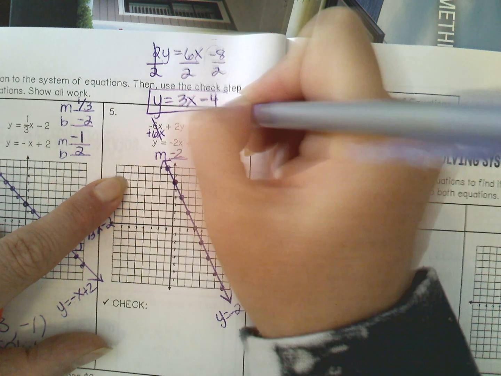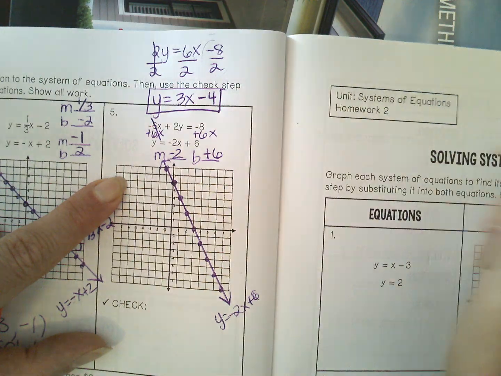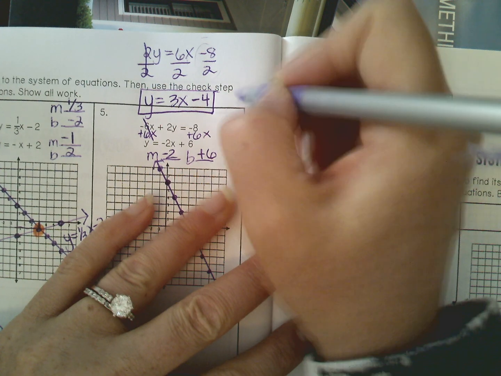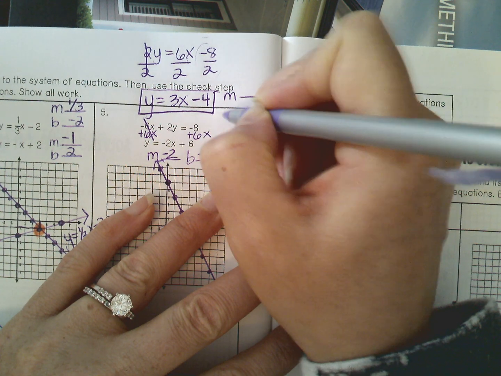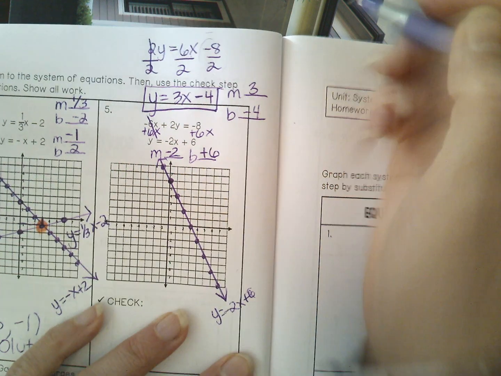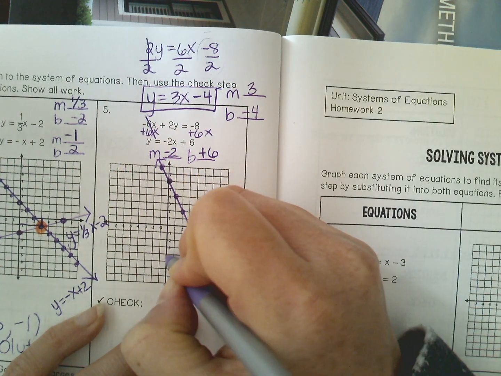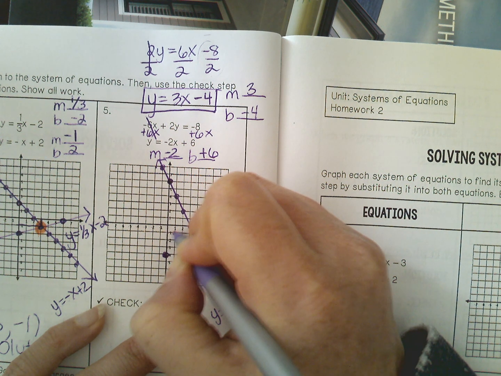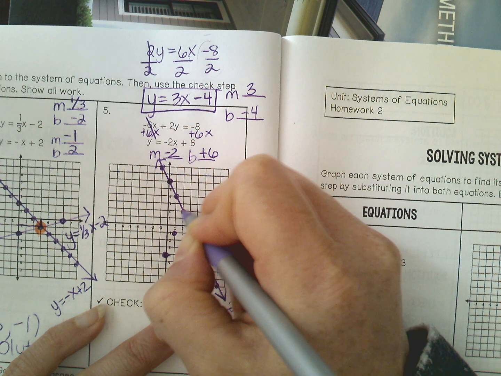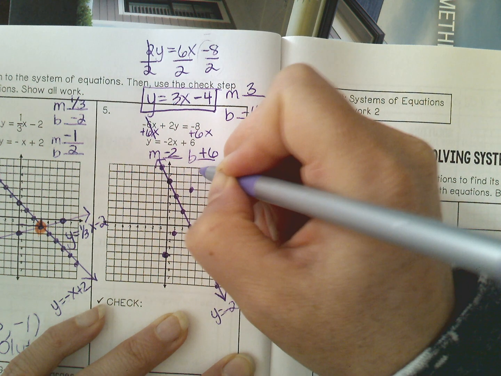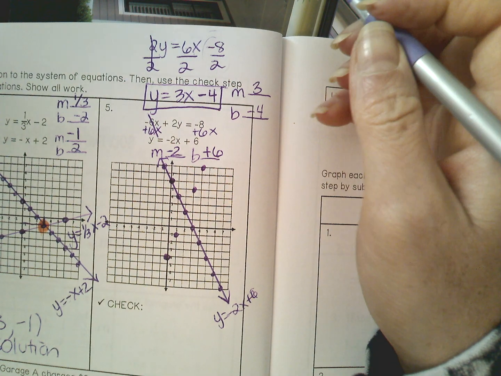Now you've done your job of getting your equation in slope-intercept form, and it's very nice and easy to graph this. So my slope is what? My y-intercept is what? Okay, my slope is 3, my y-intercept is -4, so I'm going to begin on my y-axis at negative 4, up 3 over 1. I can see right there it crossed, but I'm still going to make the best line possible.